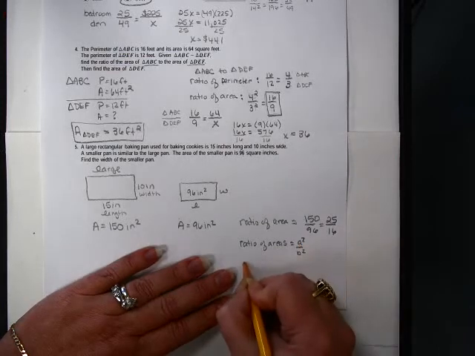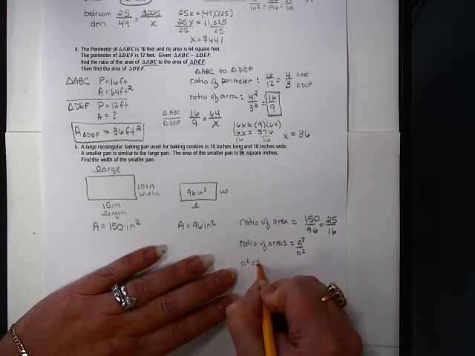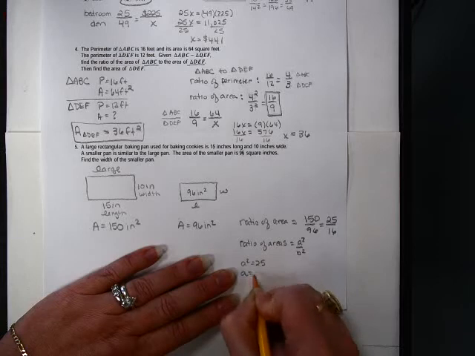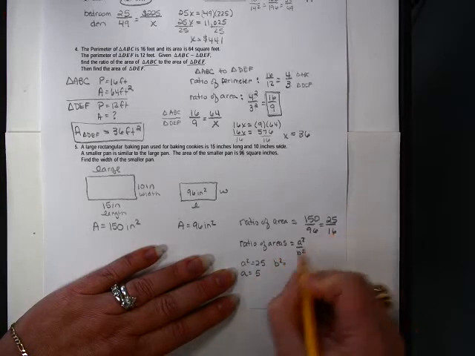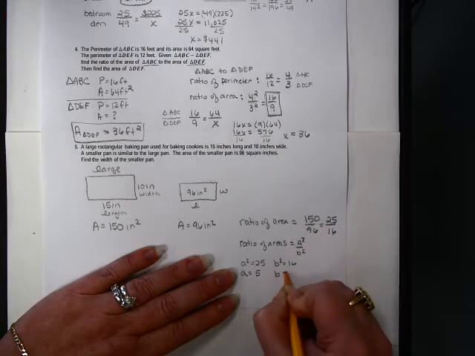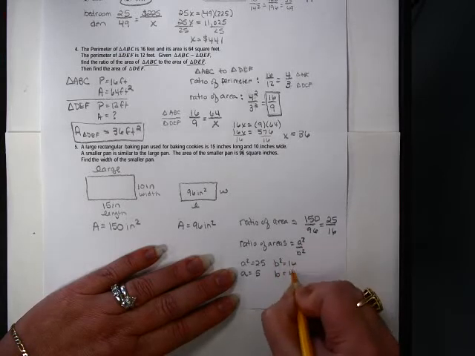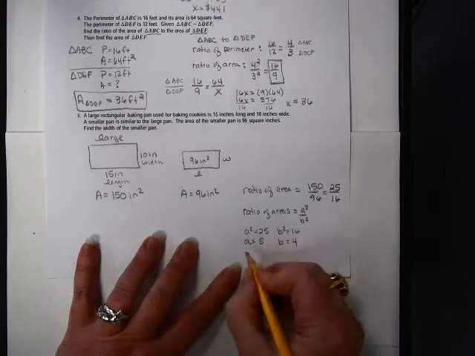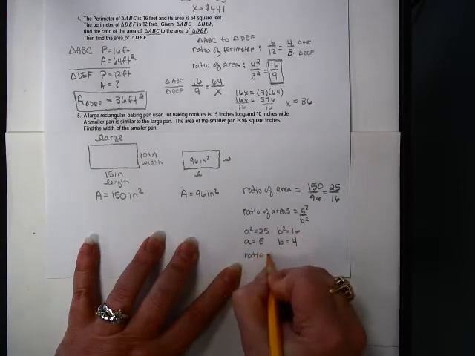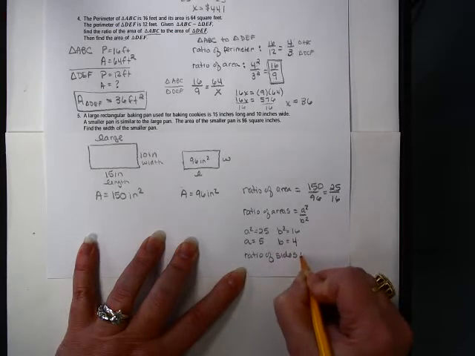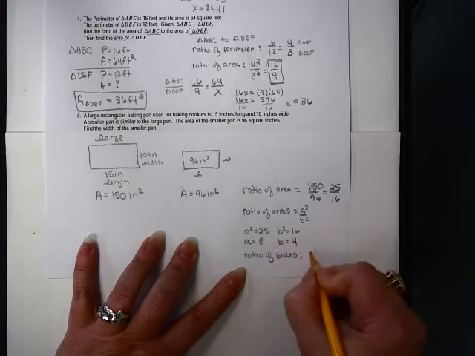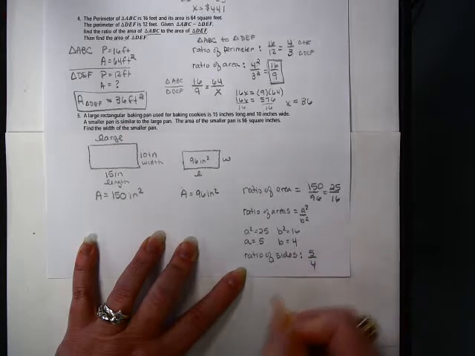So your a squared is equal to 25, so a would be 5, and your b squared is represented by 16, so the square root of that would be 4. So the ratio of any two corresponding sides is going to be 5 to 4.